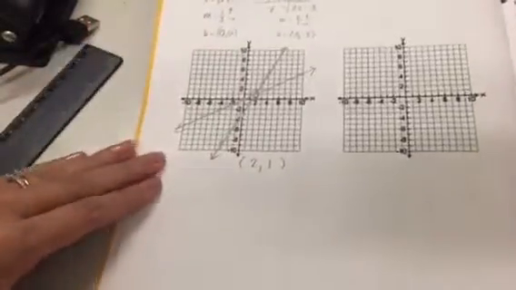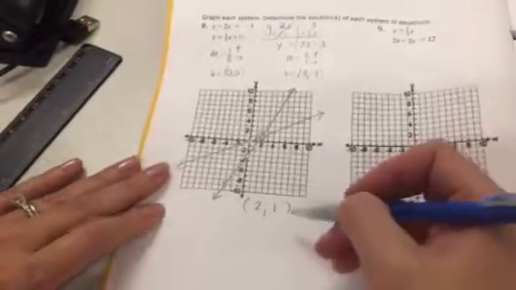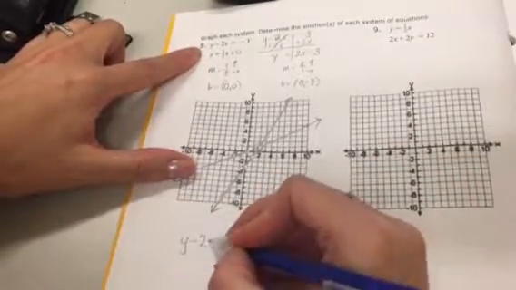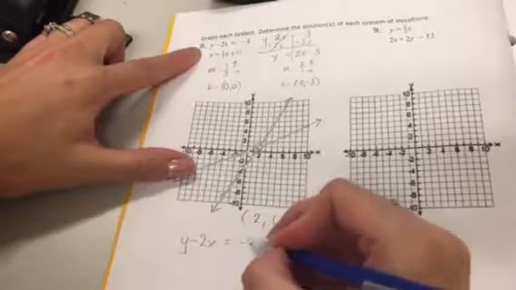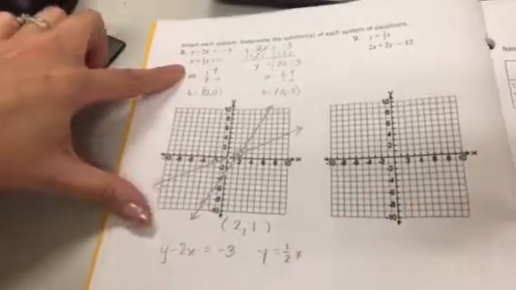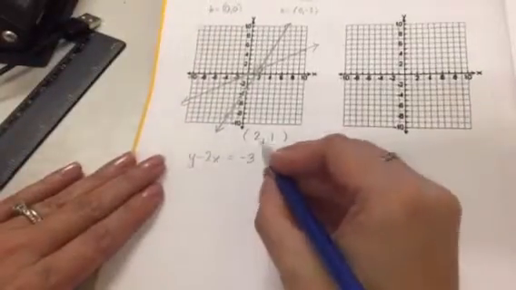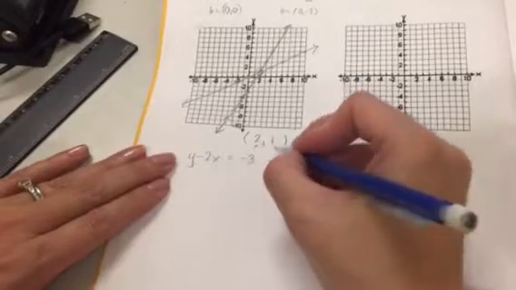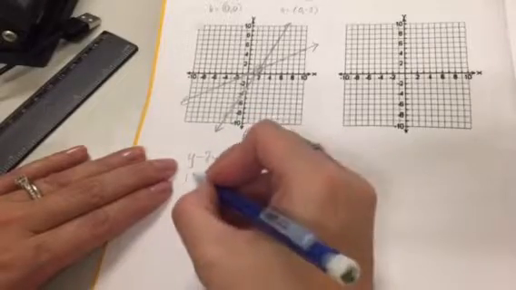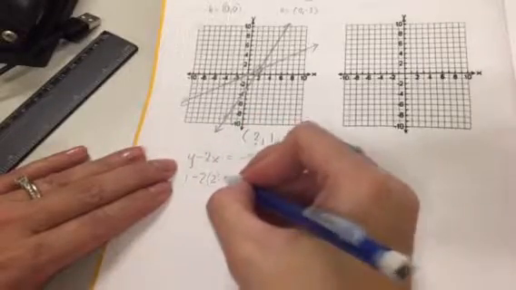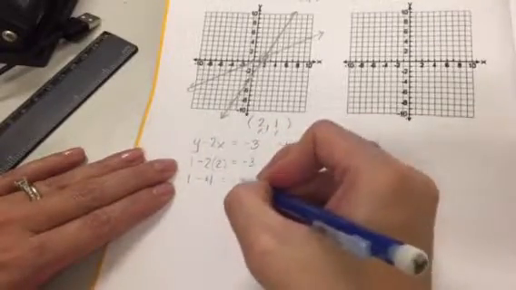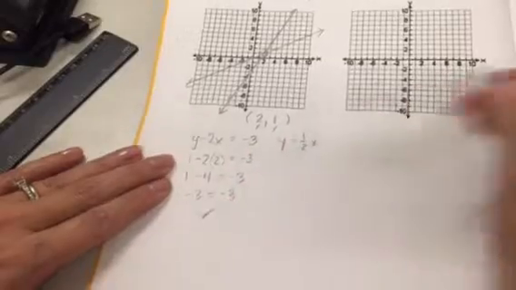So if I wanted to check if this is right, I would go back up to my original system and rewrite the equations as they were given. y = 2x - 3, and the other one was just y = 1/2 x. Now I'm going to substitute the values I got for x and y in. So this was my x, this was my y. I'm going to check those in each of the equations. So I'm going to replace y with a 1 and x with a 2. So if I check, 1 = 4 - 3, that should be -3, and that does check.